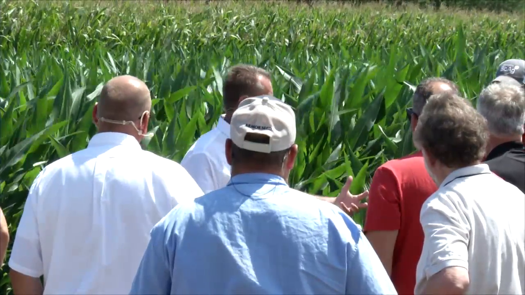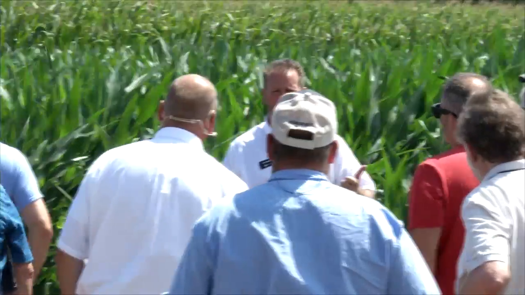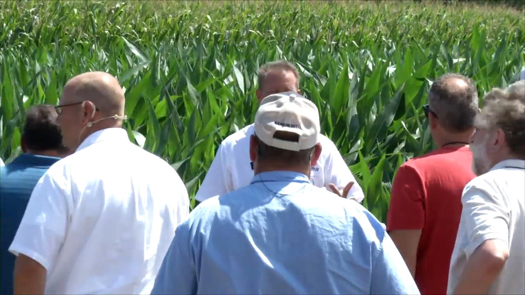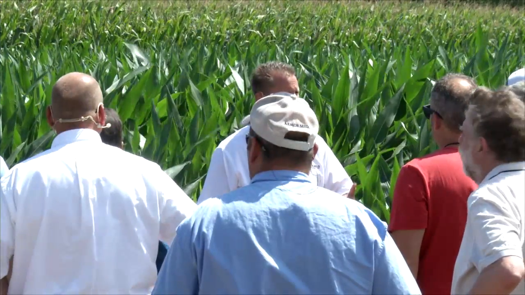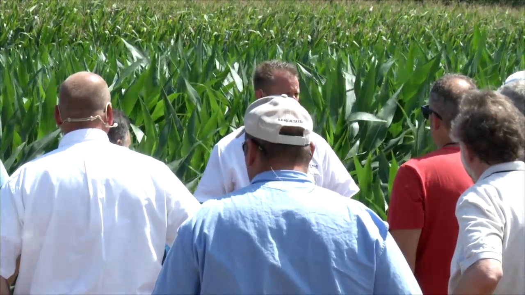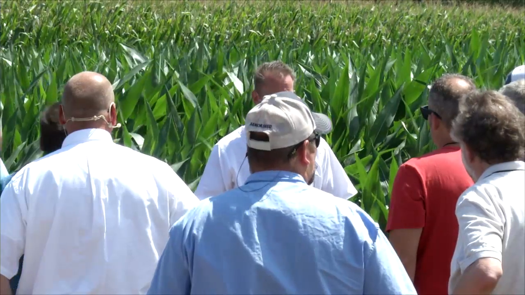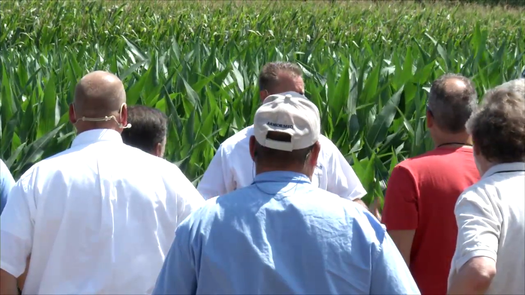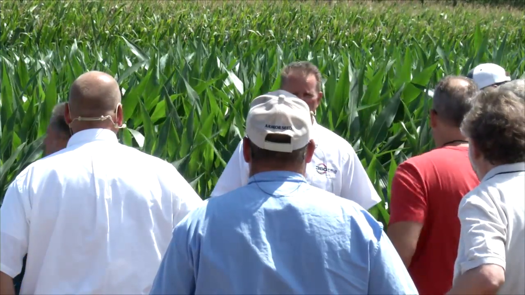And the thought of coming out and doing both a V10 to V12 application of fungicide and nutrients, particularly nitrogen, is powerful. It gives us the ability to do things that we never thought we were going to be able to do. So this is a whole new set. It's a new paradigm around tools in nutrient and plant health for us to think about.